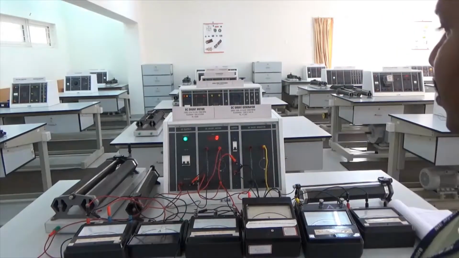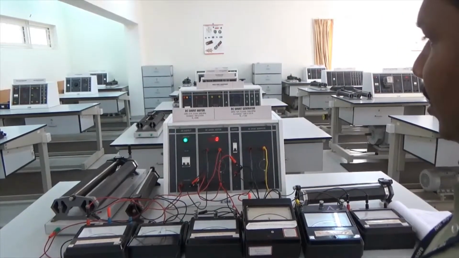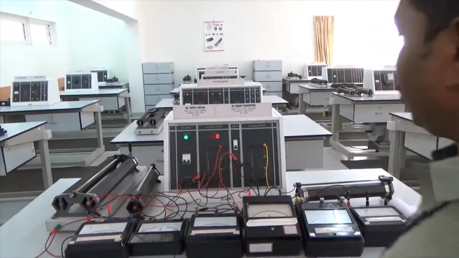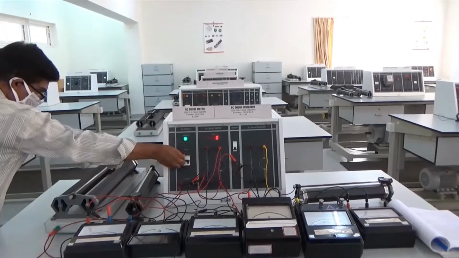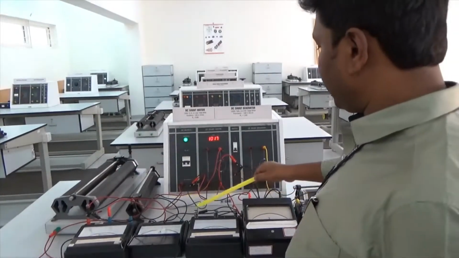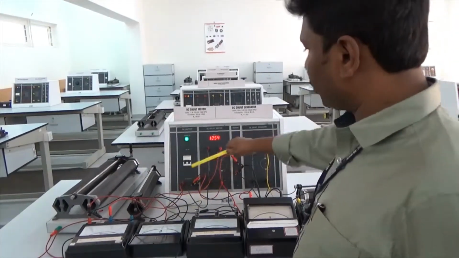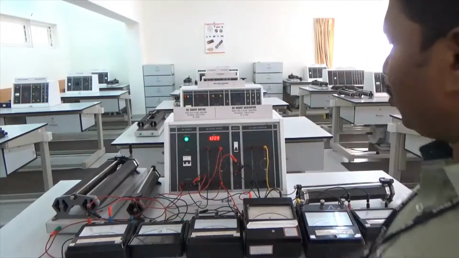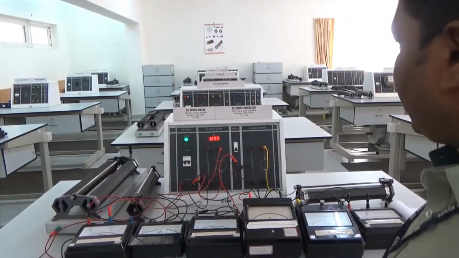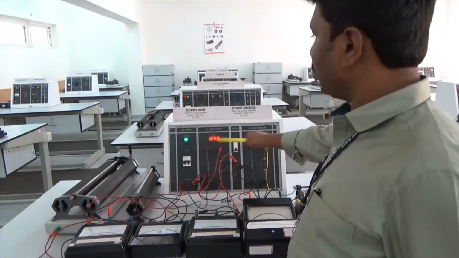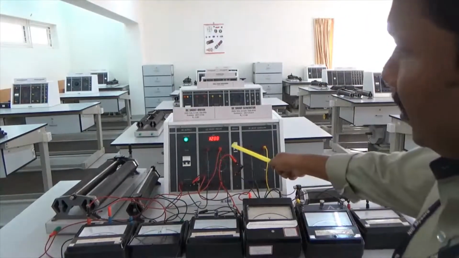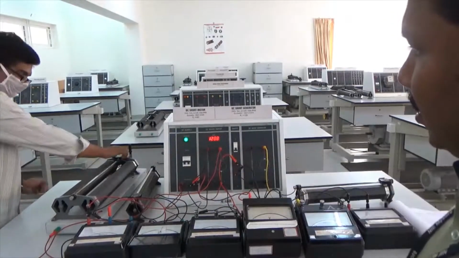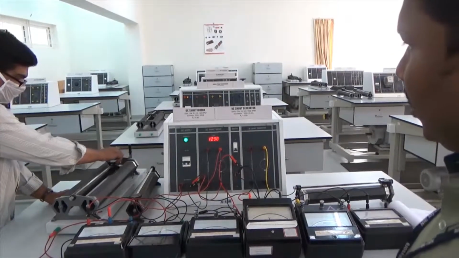Okay, so now we will start the experiment, and for that you have to switch on the DC supply. When you put on the DC supply, you will see that a voltage is measured across the DC supply, and you can also see the current flowing through the armature from the A3 meter. Initially the speed is 1289. I have to bring it to the rated speed by varying the starting rheostat. Cut out the starting rheostat slowly so that the speed increases.